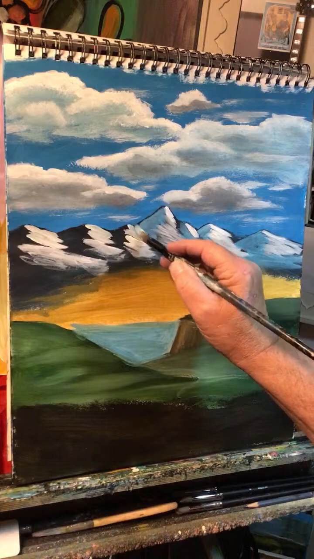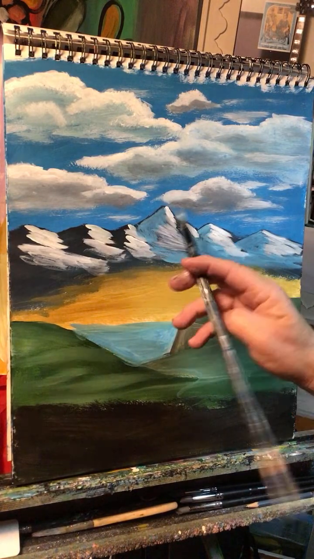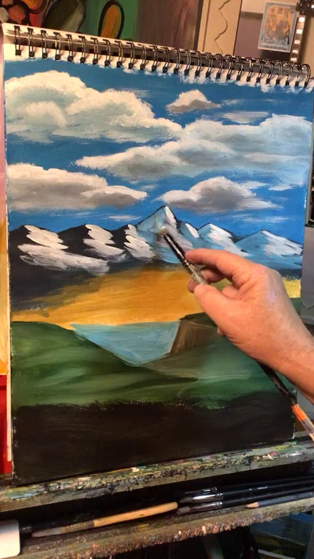Since I'm using a brush up here, I'm kind of holding it. This is how you would hold it if it was a knife.